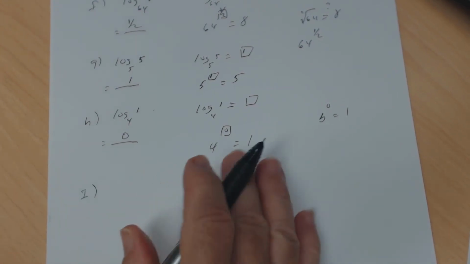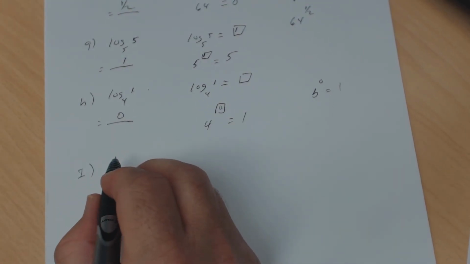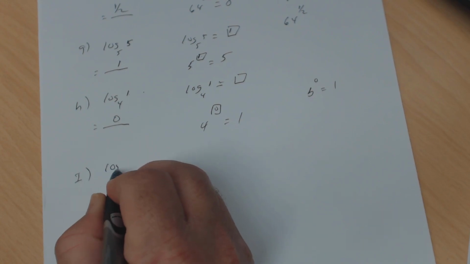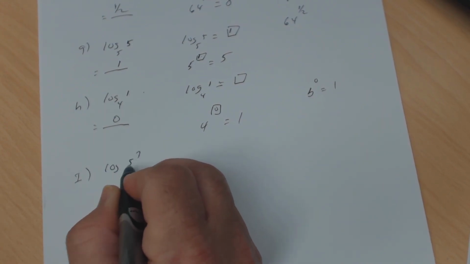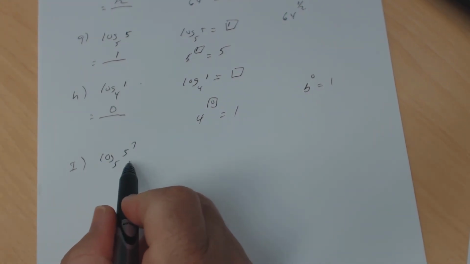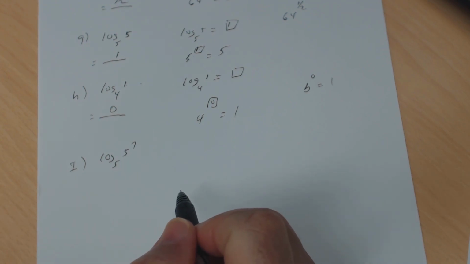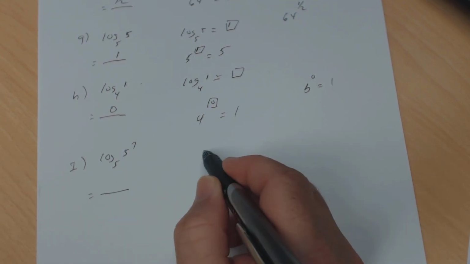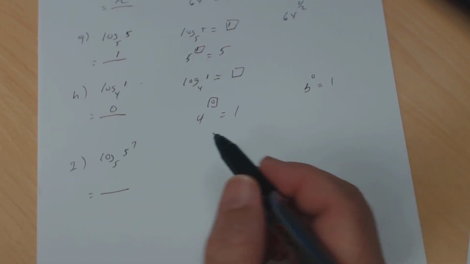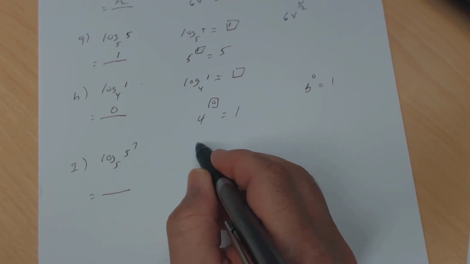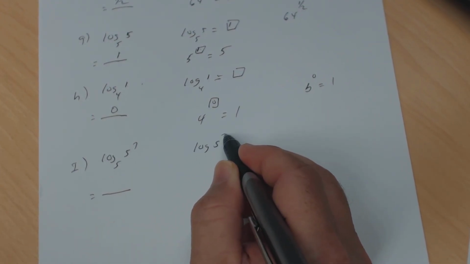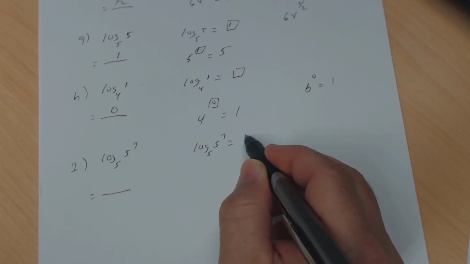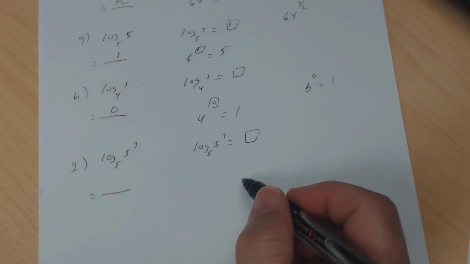I, suppose we had log of 5 to the 7th base 5. I'm going to figure out what that equals, so let's change this to exponential form. Log of 5 to the 7th base 5 equals some exponent.